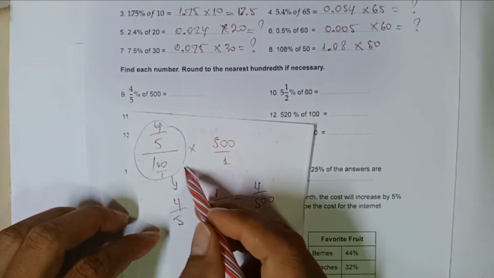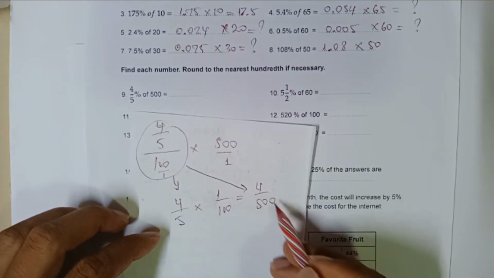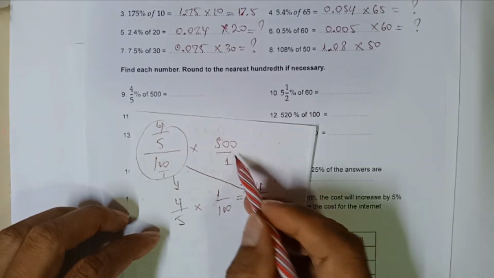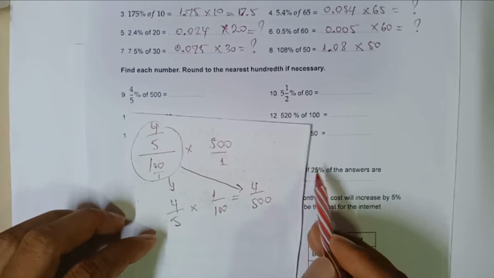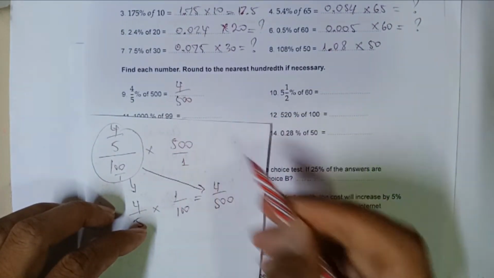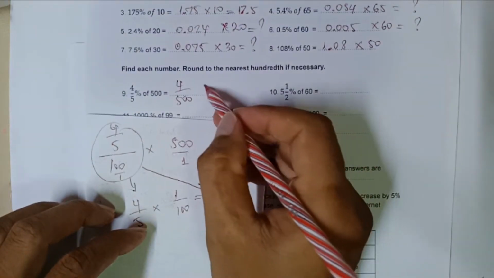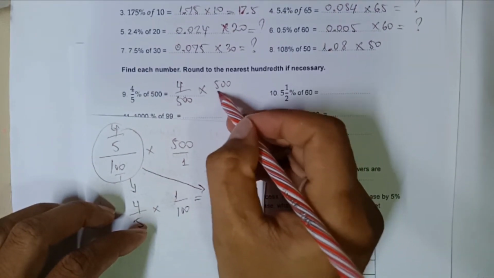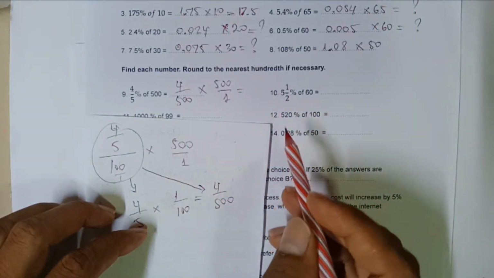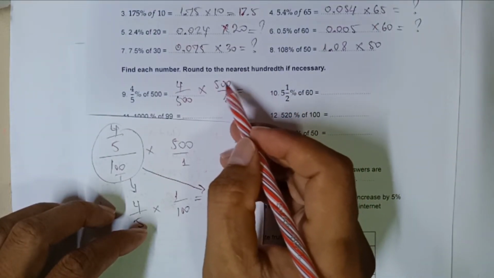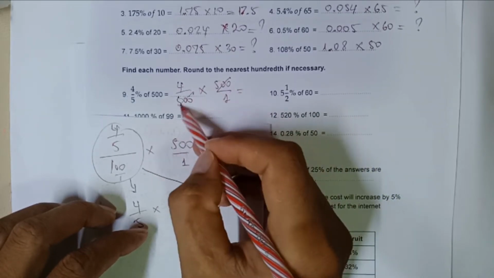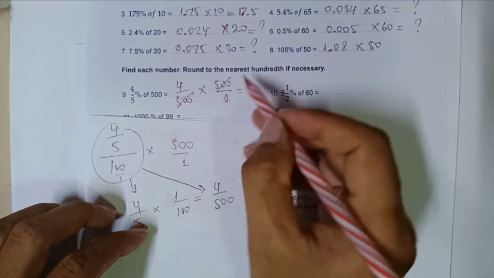So for this part, you have 4 over 500, and then you multiply with 500 over 1. Let me write this in this form: 4 over 500, and then you multiply this by 500 over 1. If you simplify this together, cross simplifying the 500, you have 4 over 1, or just 4.